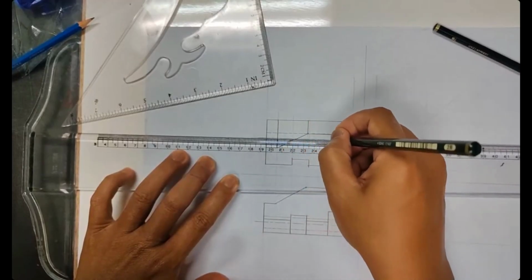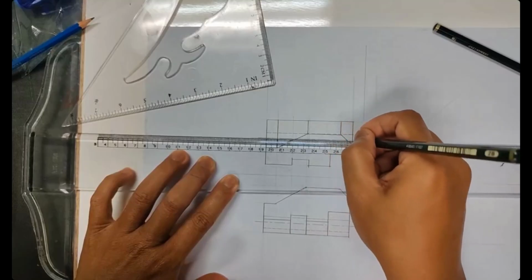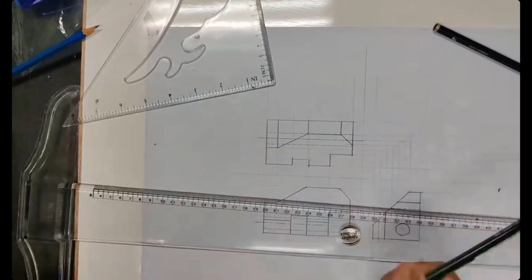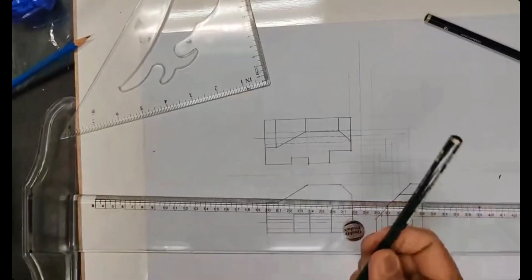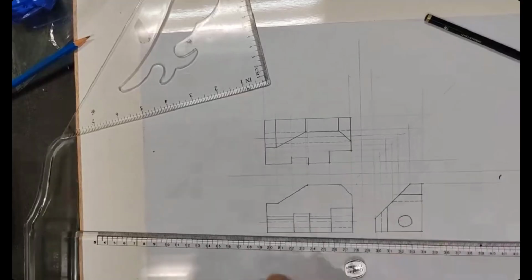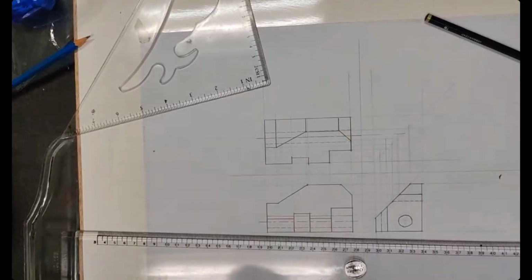Make sure it's uniform. The pencil is too big for a center line. Header line also too big. Object line 6B, 7B. All the extension lines and grid lines are 4 inch. Boleh kelas? Are you good?